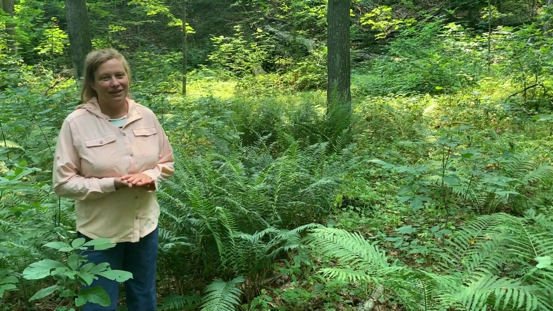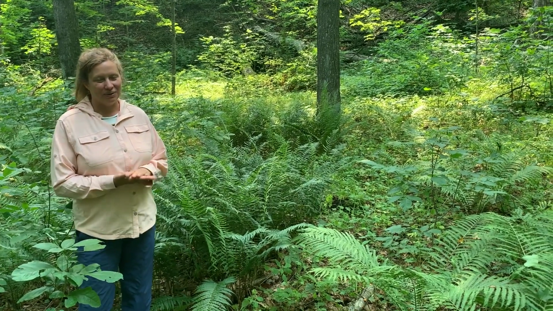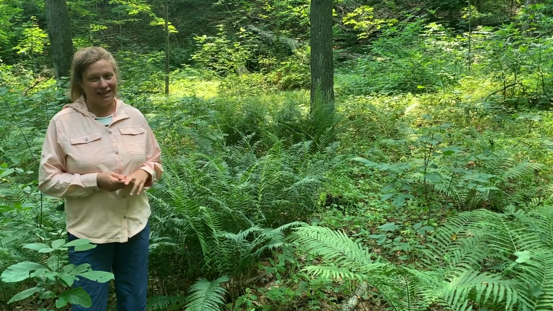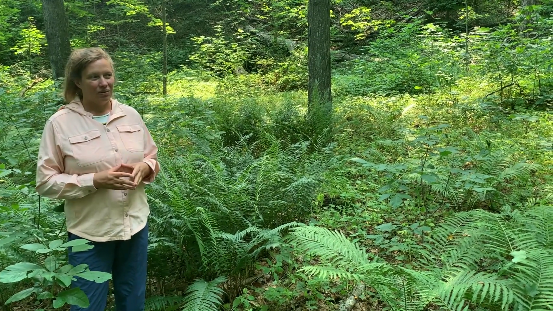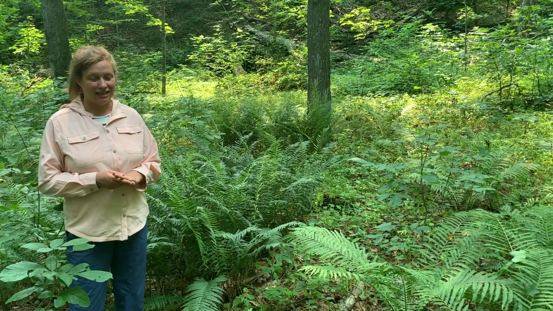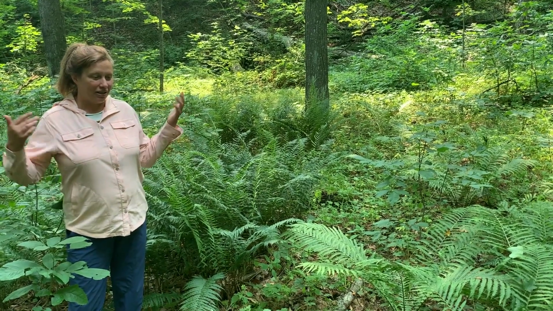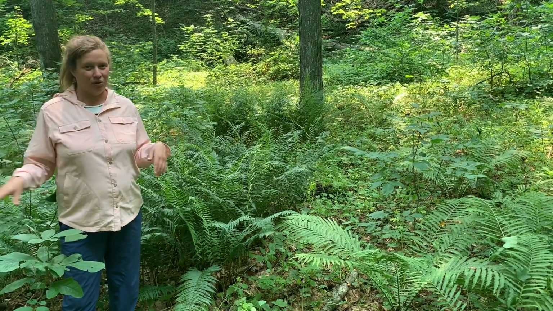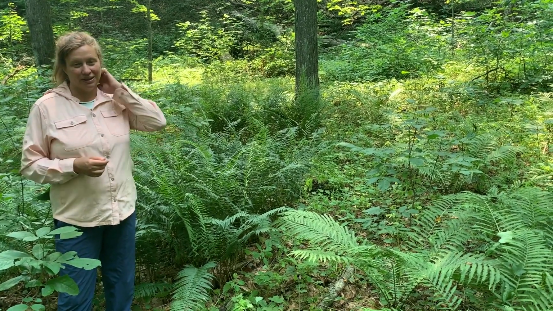The thing that makes ferns unique in the plant kingdom is their reproductive methodology or life cycle, where they reproduce by spores instead of seeds. This means that each fern species has spores that need to travel from one plant to another in order to reproduce.